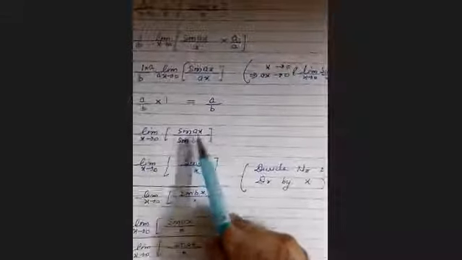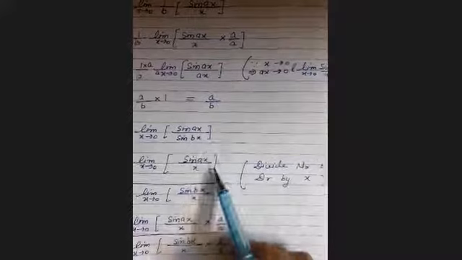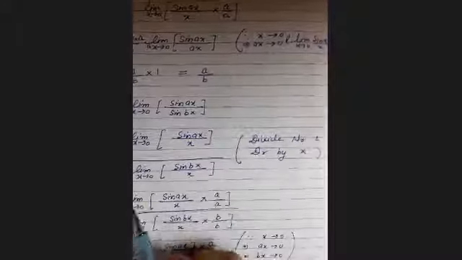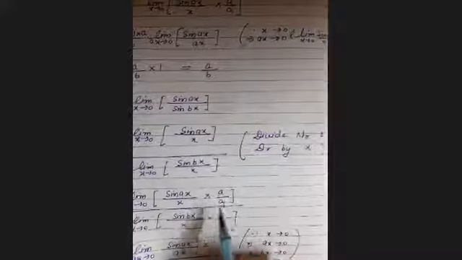Similarly, the next question is, limit x tends to 0, sin ax upon sin bx. Here we are dividing numerator and denominator by x, and then applying the same method. As ax is required, we are multiplying and dividing by a. And similarly here b is required, so we are multiplying and dividing by b. Then this a is out from the limit, and this b is out from the limit, and after applying this we are getting 1 here, 1 here, therefore a by b is left. The limit of this function is a by b.